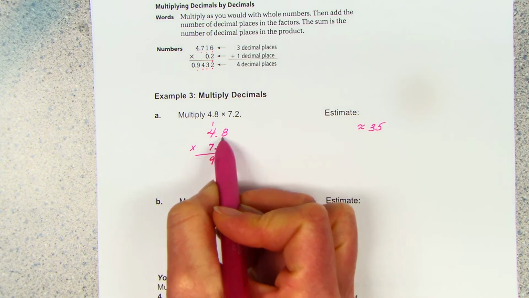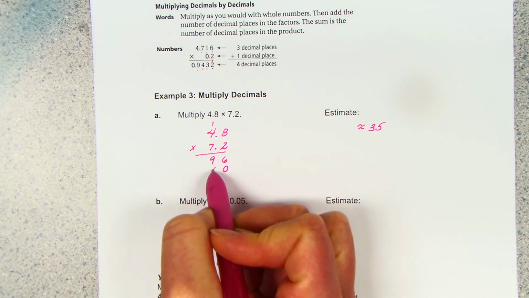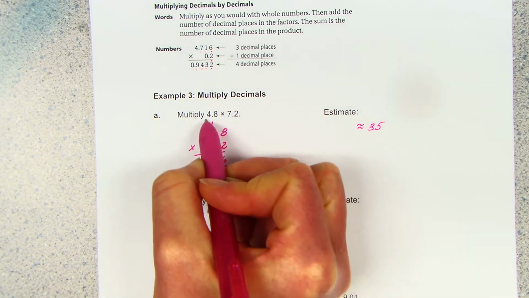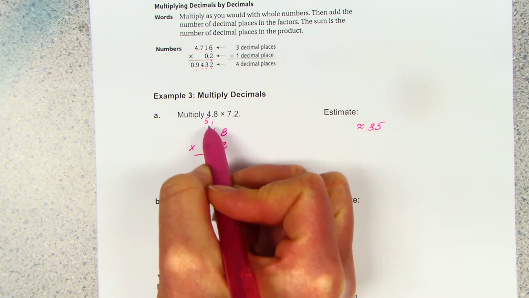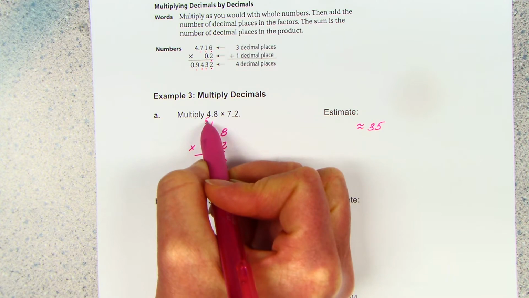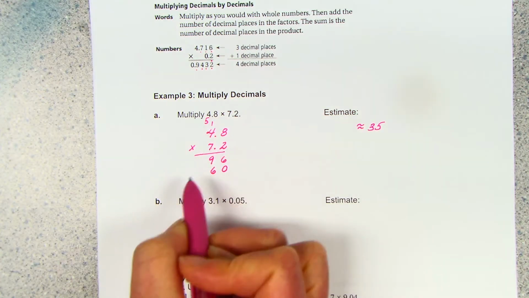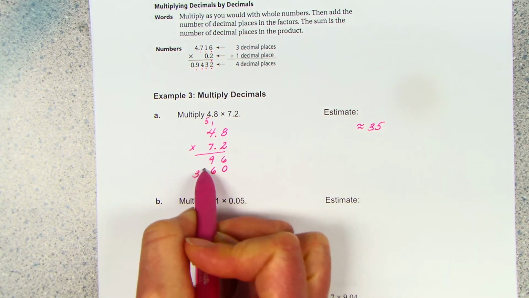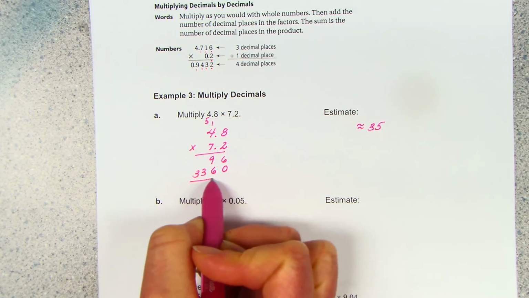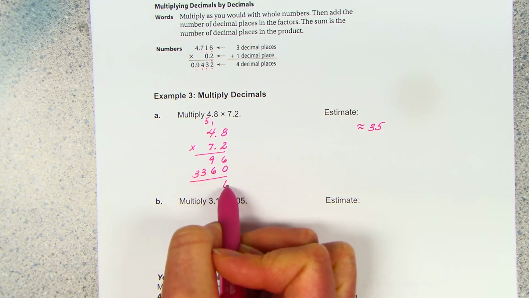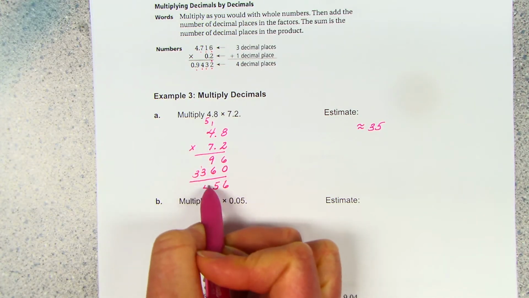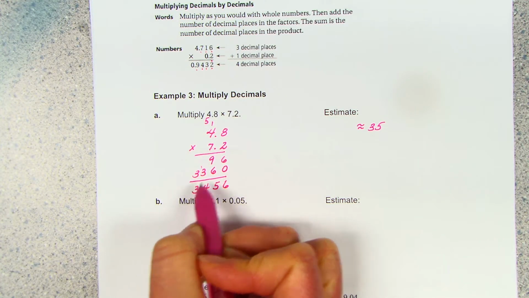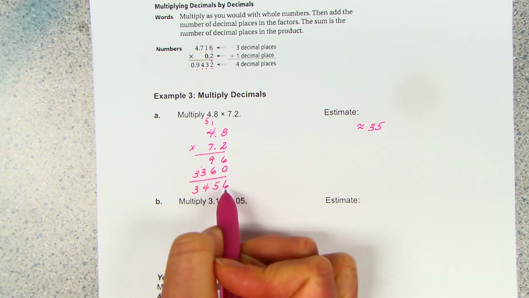So we're going to 7 times 8 is 56. And carry the 5. And 7 times 4 is 28. 28 plus 5, let's see, 28, 29, 33. Then add. 9 plus 6 is 15. Carry the 1. It's 4. And I've got 1, 2 places behind the decimal here.